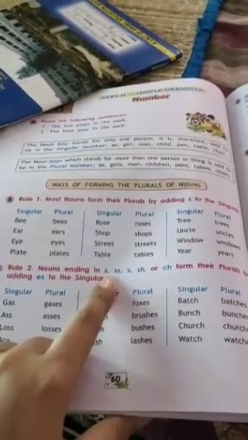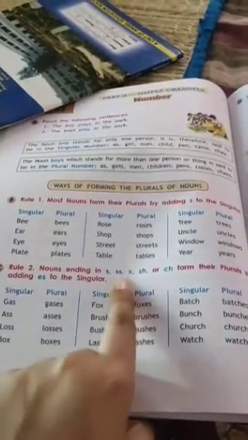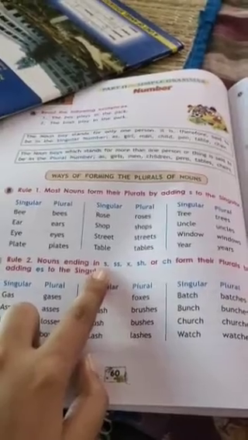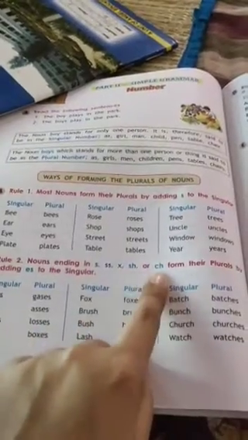Rule number 2. Nouns ending in s, ss, x, sh or ch form their plurals by adding es to the singular. I repeat, nouns which end in s, double s, x, sh, ch.